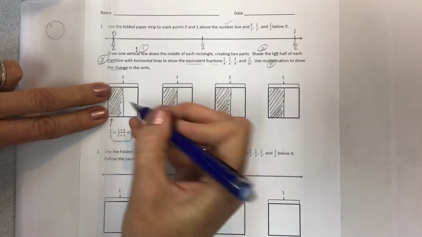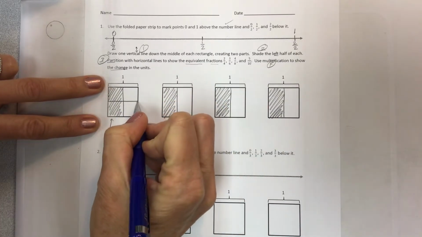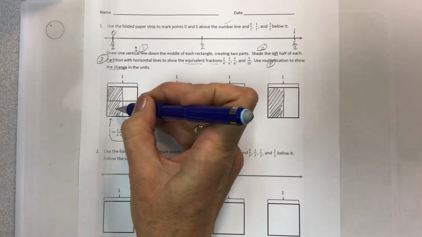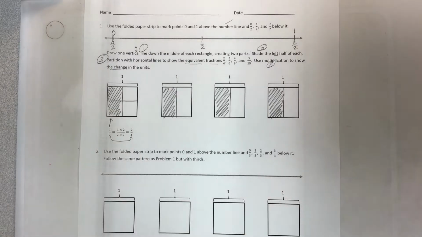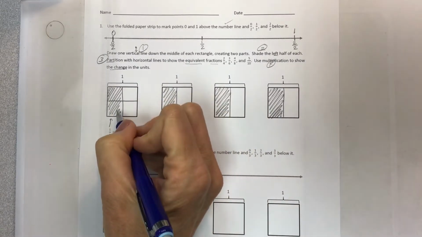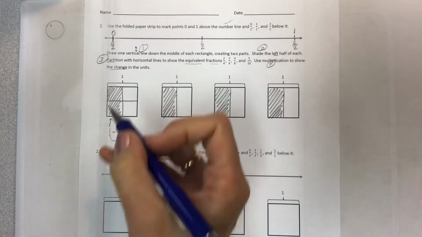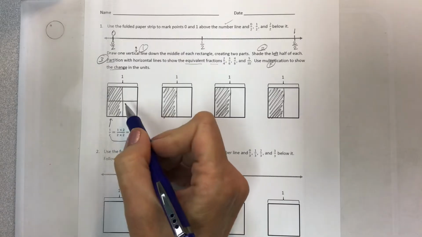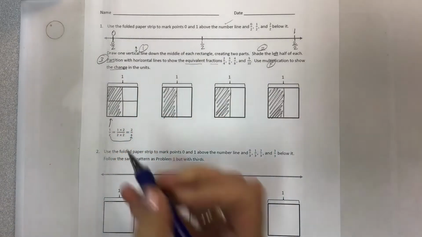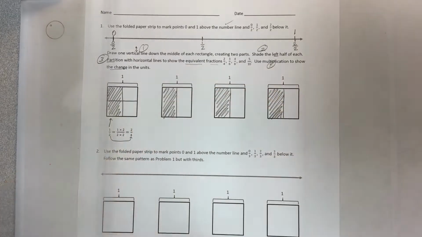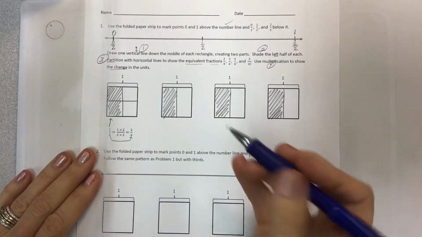Now, if this is 1, but I draw this line, now I have just created 2 that are shaded. I didn't change the shading at all, but I've created these 2 parts out of 4. Okay, so instead of 1 group of 2, I made 2 groups of 2. And the 2 groups of 2 makes 2 shaded out of 4 total. Okay, I hope that's pretty clear. Let's do the next one and then you'll see how much you understand.